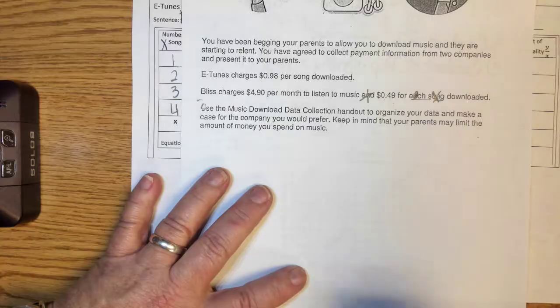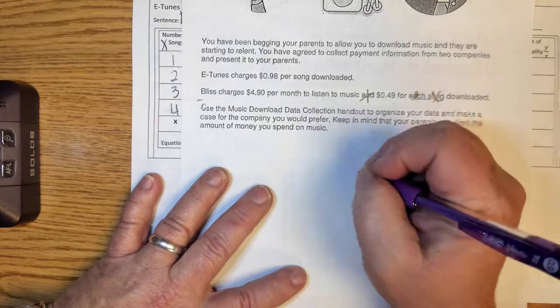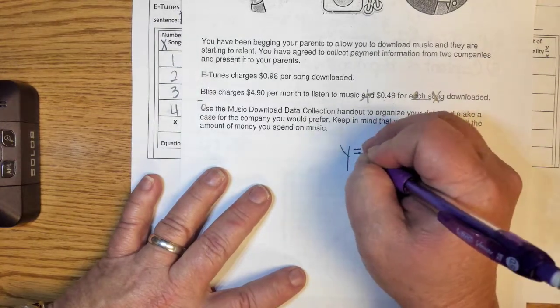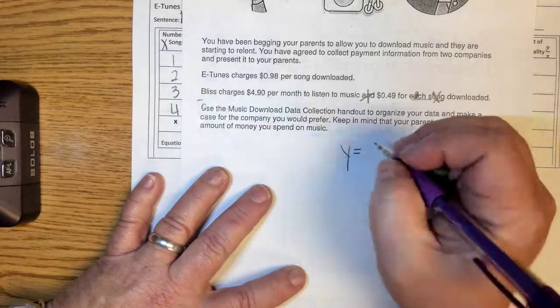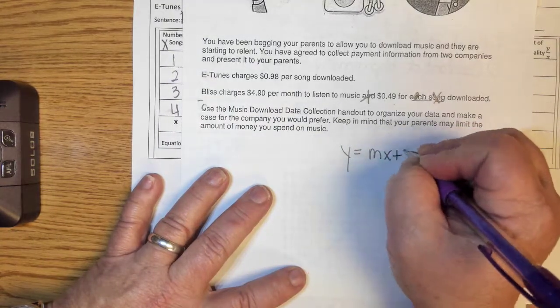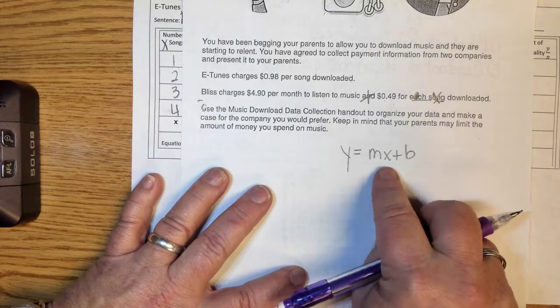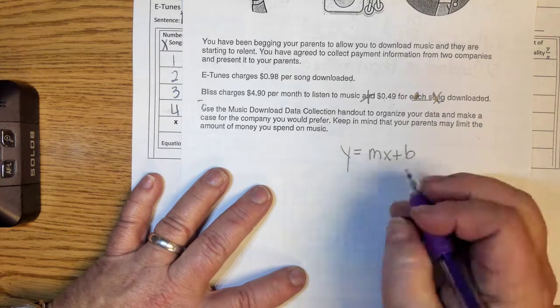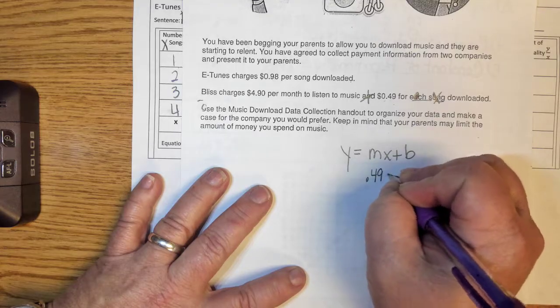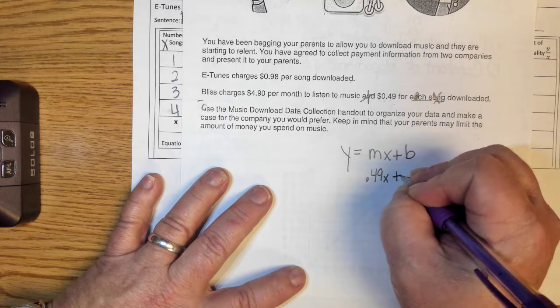Now, what is our equation in the form of? Remember our slope-intercept form? What is it? Y equals what? mx plus b. So what parts do I have here? What is the mx? The 49 for each song. 49 for each song, and how much?